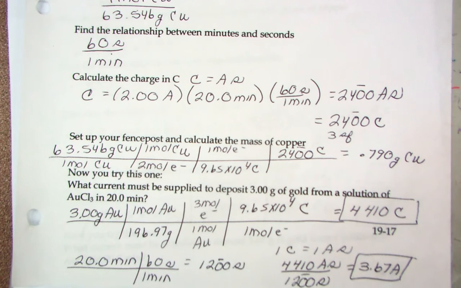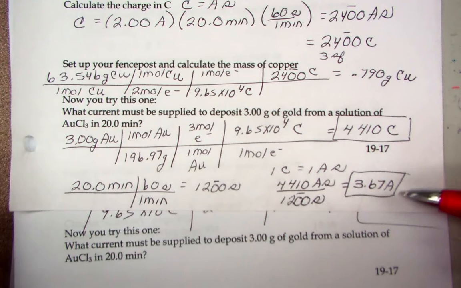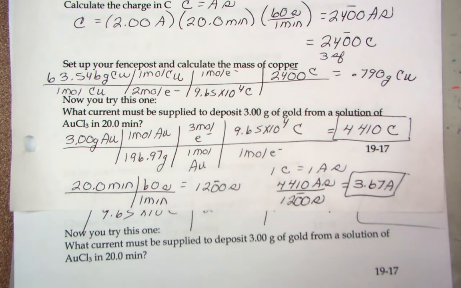Okay, looking around the room, everyone has the same correct answer. I got 3.67 amps. Some of you got 3.68. That's all the digits we're sure of, and one with some uncertainty, depending on how you round.